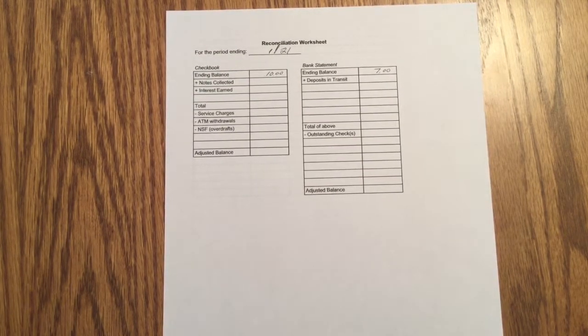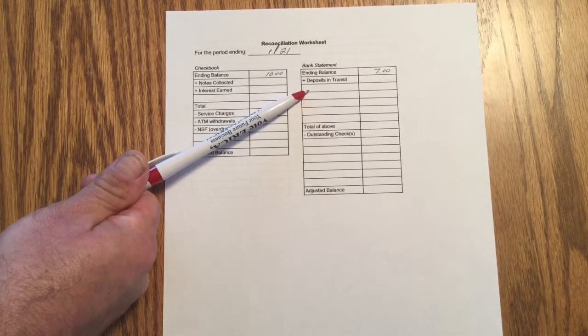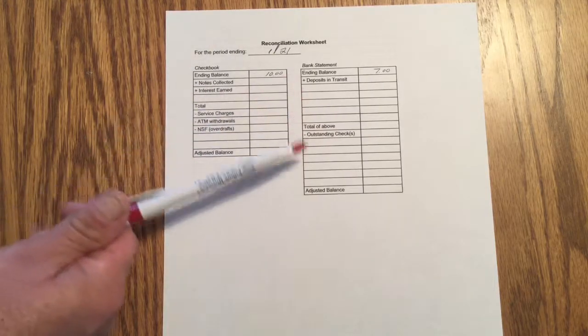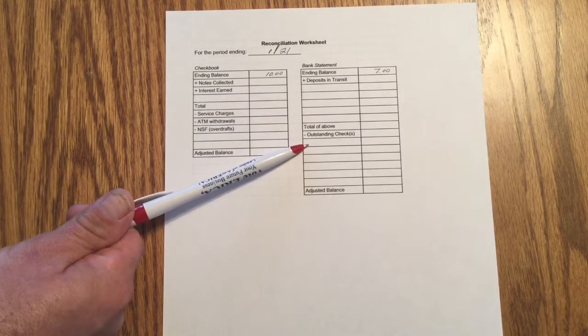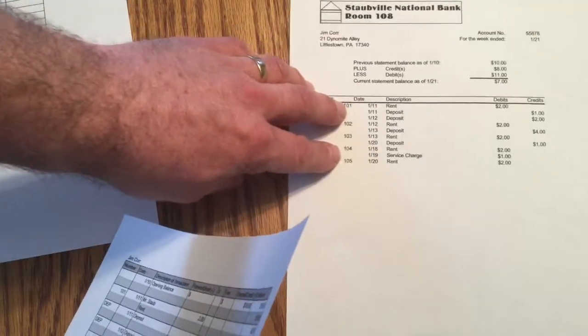So what we need to do is find out our deposits in transit, also known as outstanding deposits, and we also need to identify outstanding checks. To be able to do this, we need to be able to compare both of these documents.